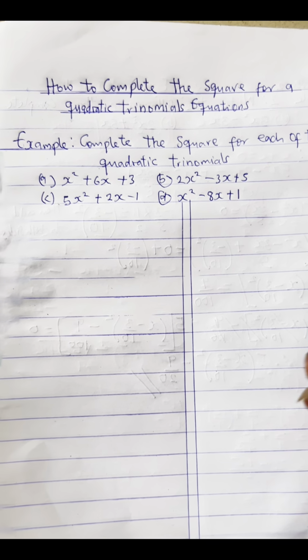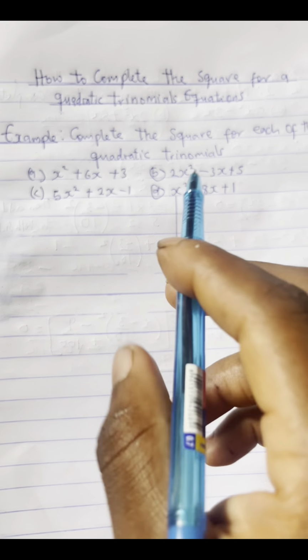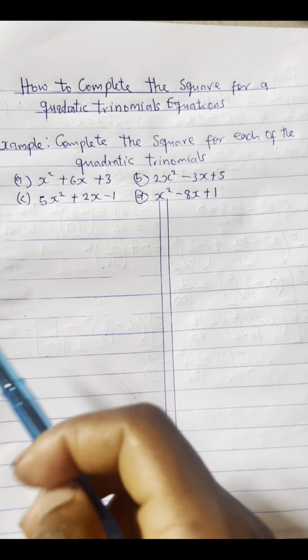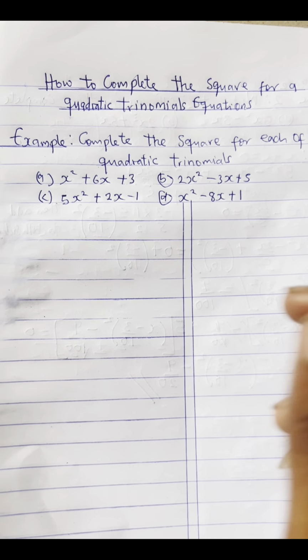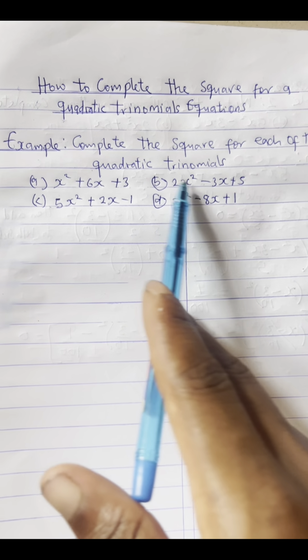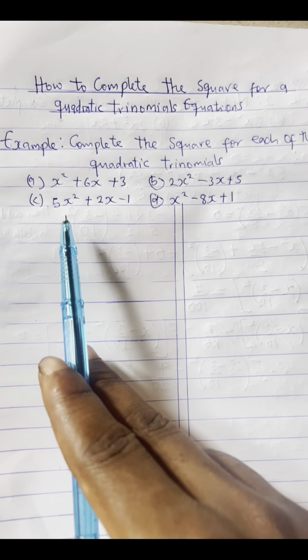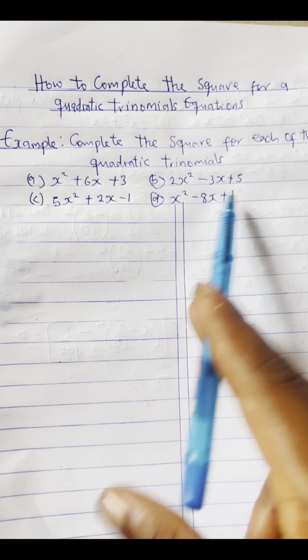Well on guys, in this particular video I'm going to be showing you how we can complete the square of a quadratic trinomial. So I'm going to be doing these first two examples, then you're going to try these last two examples as your classwork.